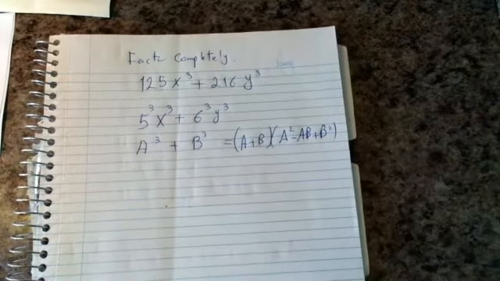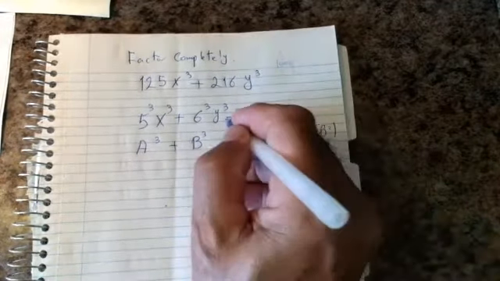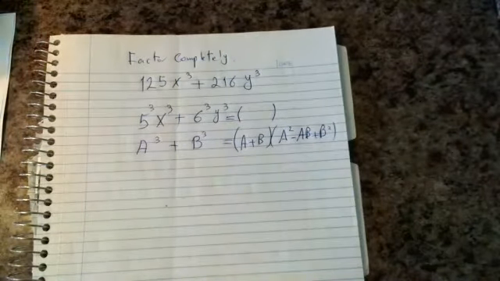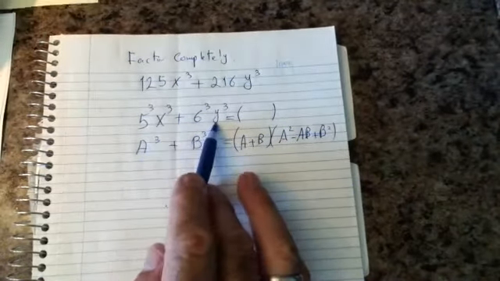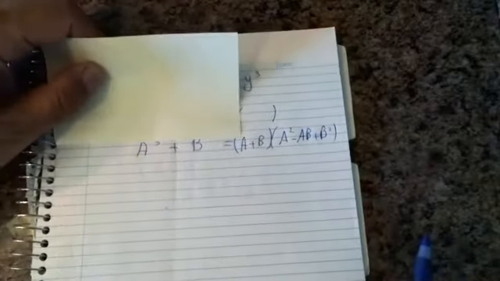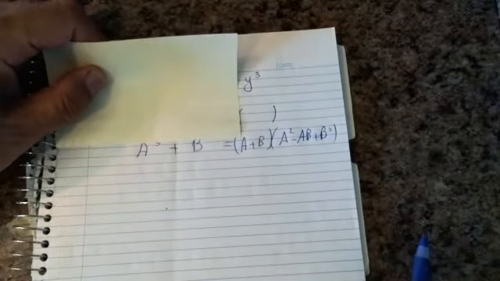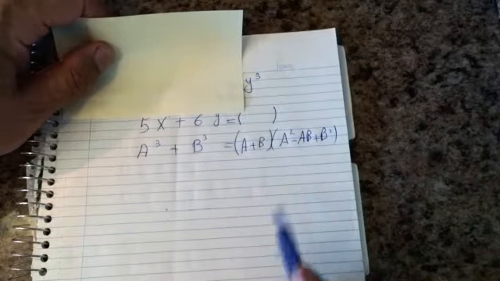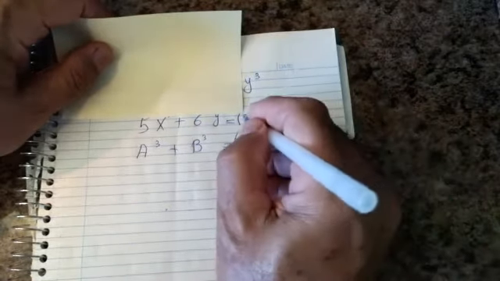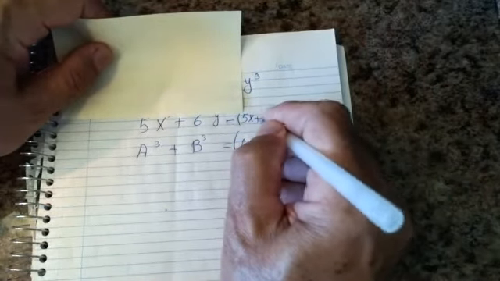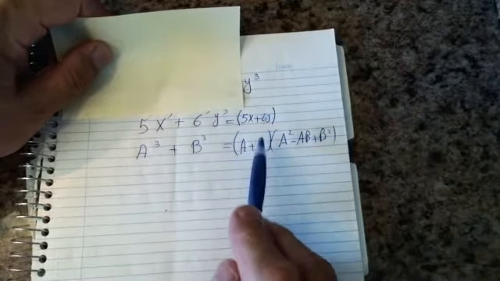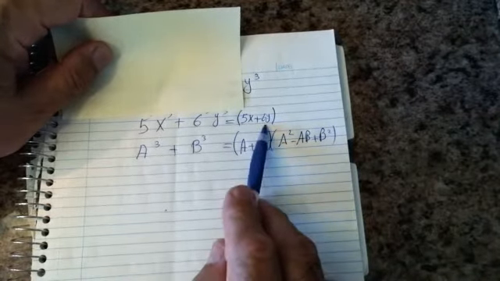Okay? What is my first parenthesis? First, you want to make sure everything is in a cube. Okay? See, look. When you hide the 3, that gives you the first parenthesis. So hide the 3 here. What is in your first parenthesis? 5x plus 6y. So your A is 5x and your B is 6y, right?